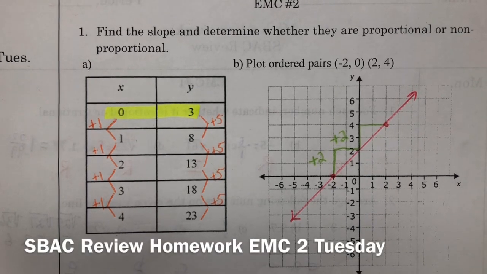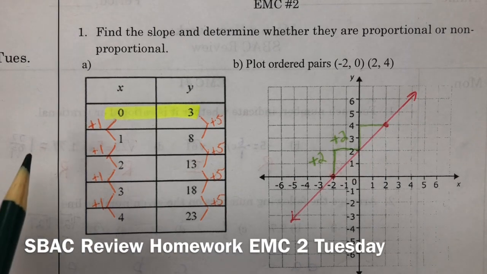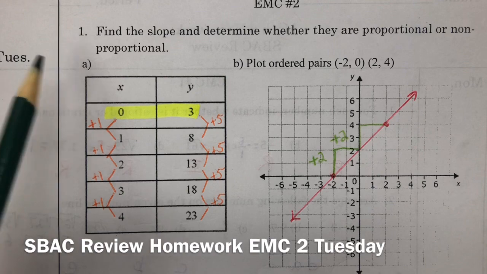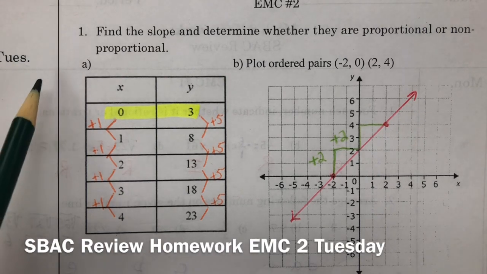This is the homework for SBAC Review EMC 2 for Tuesday. For problem number 1, you need to find the slope and determine whether they are proportional or non-proportional.